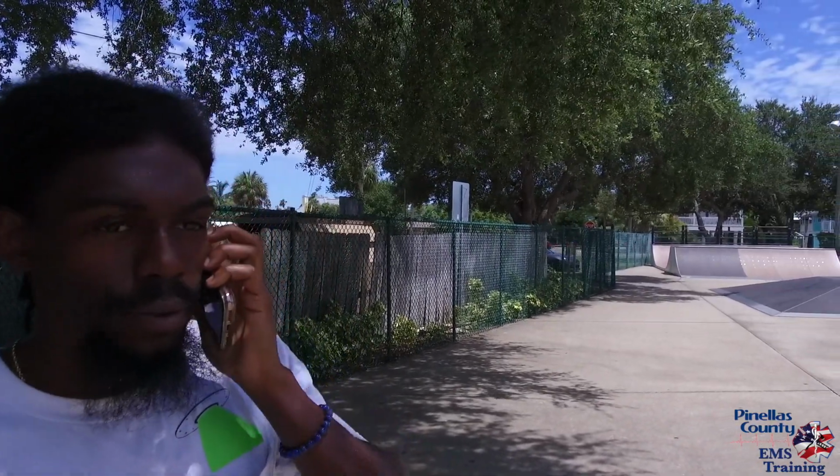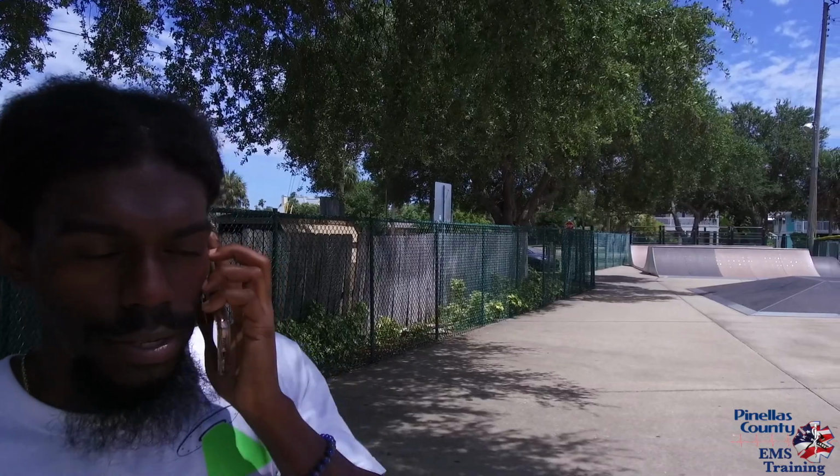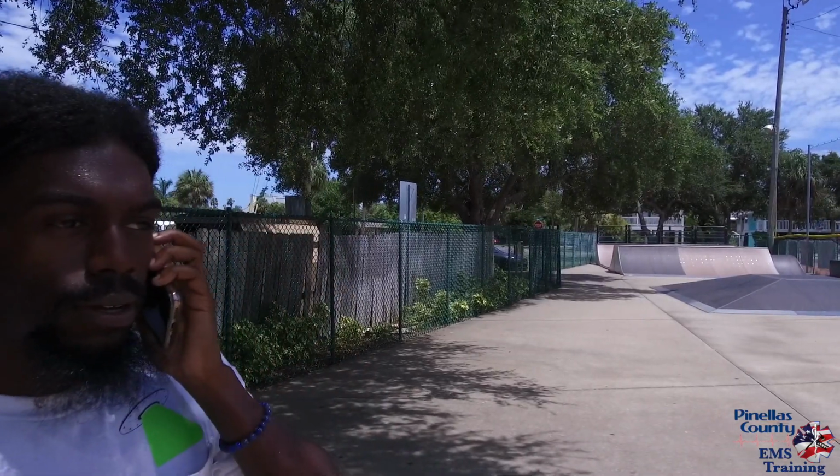So I have a guy over here. He was skateboarding and he fell pretty hard on his neck. It looked like he might have knocked himself unconscious, and yeah, he's unconscious now. Fire attack, Bravo, truck 27, unconscious person, Indian Rocks Beach Skate Park, grid 384B, truck 27, fire attack, Bravo.